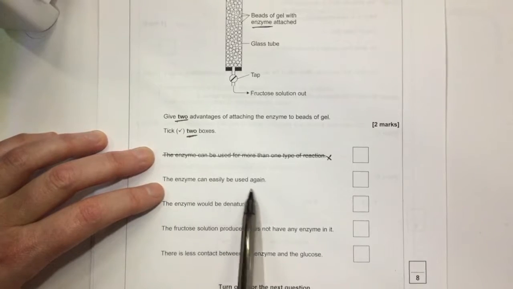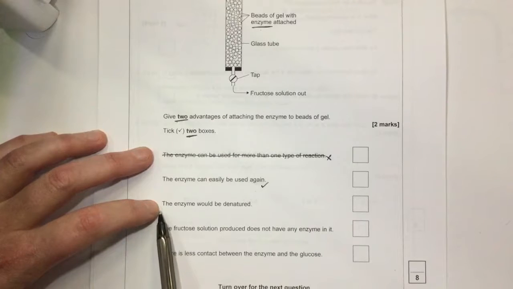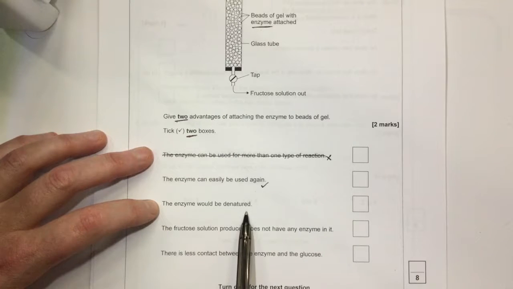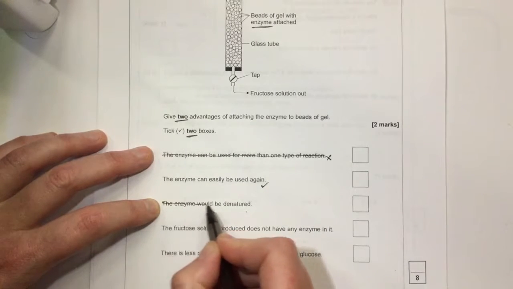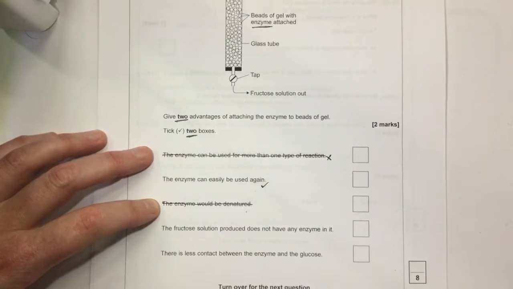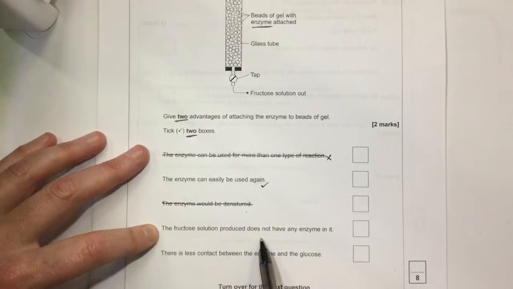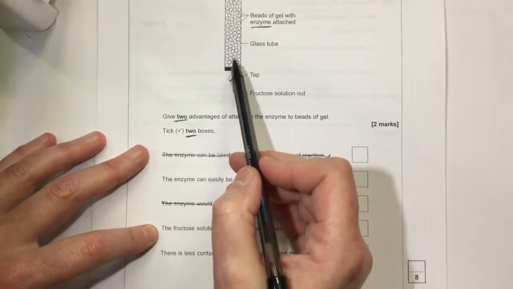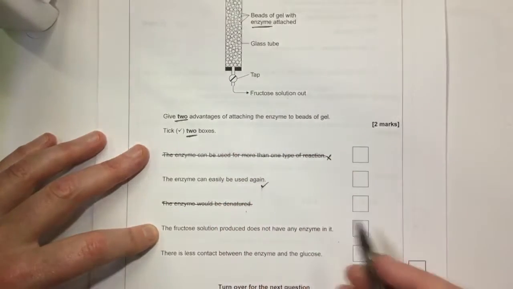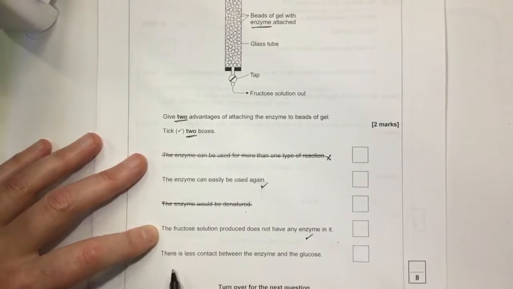The enzyme can easily be used again. That could be right. The enzyme would be denatured. Well, there's nothing in that question that talks about a change in temperature or a change in pH, so that wouldn't happen. So we know that's wrong. The fructose solution produced does not have any enzyme in it. Okay, well, if those enzymes are attached to the bead, when that fructose comes off, that is possible. Okay, that we wouldn't have that on there.